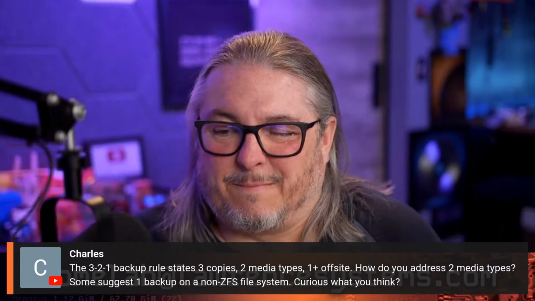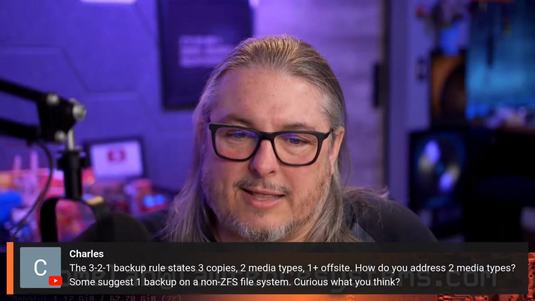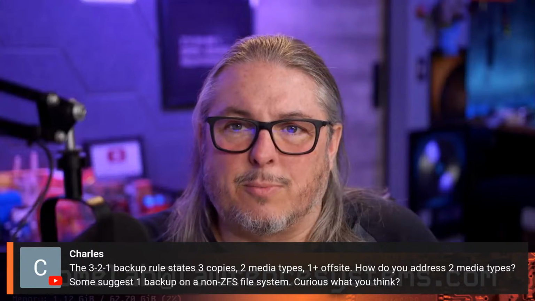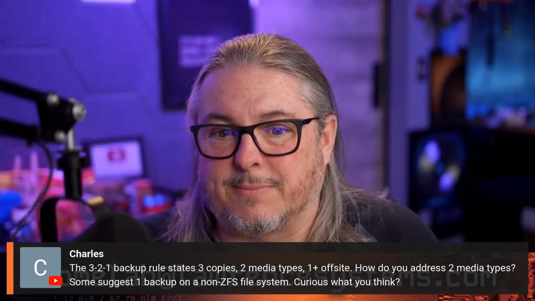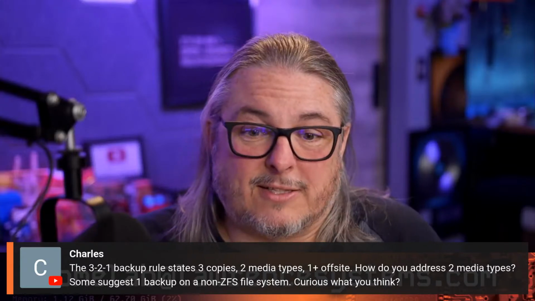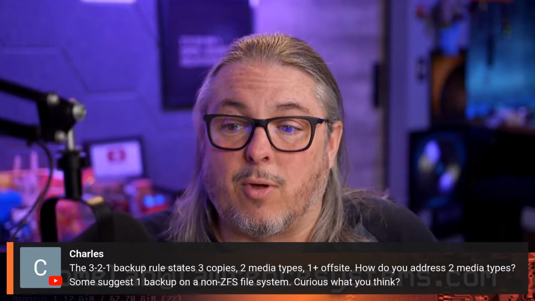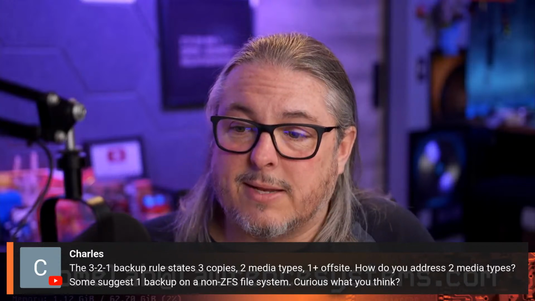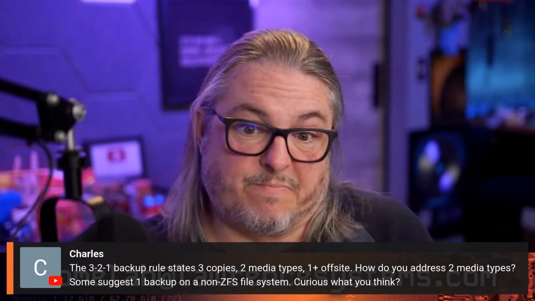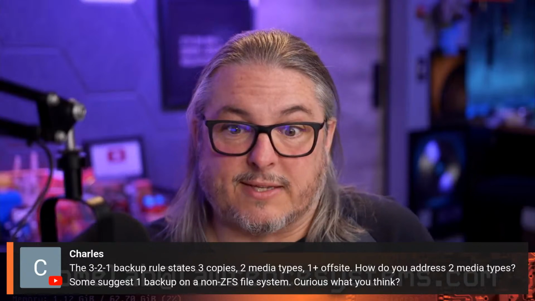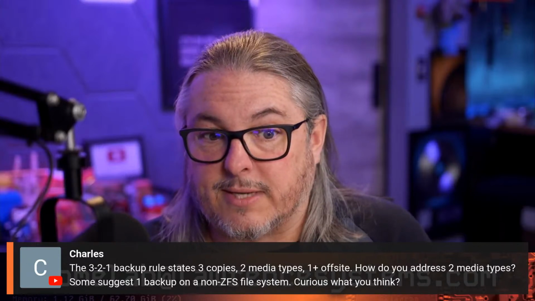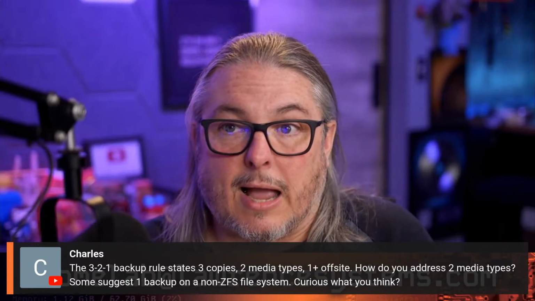I mean, it is what it is. I think ZFS is absolutely solid, so backing it up on a non-ZFS system doesn't seem like an option. As a matter of fact, this has been talked about quite a few times by the people over at 2.5 Admins. They back up ZFS to ZFS and then an offsite ZFS, so they're using the same medium all the time.